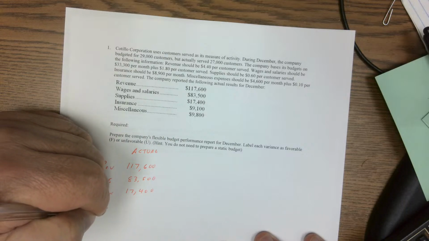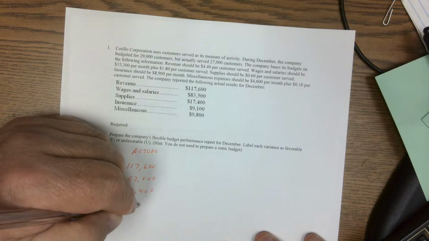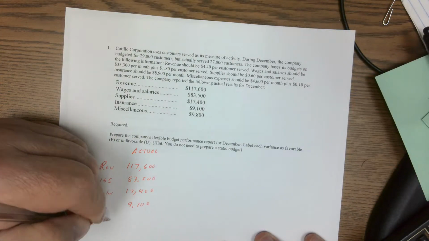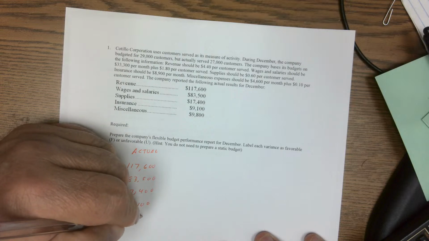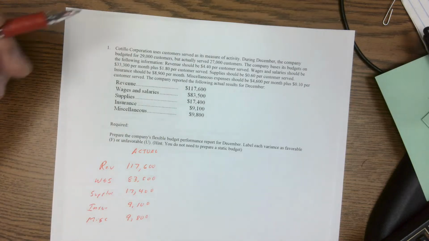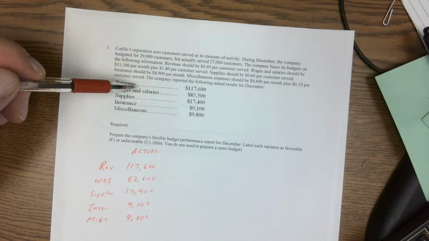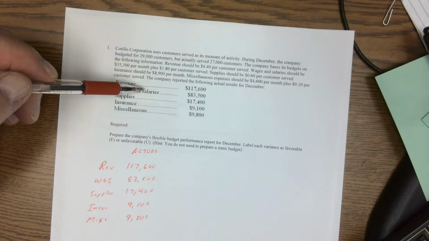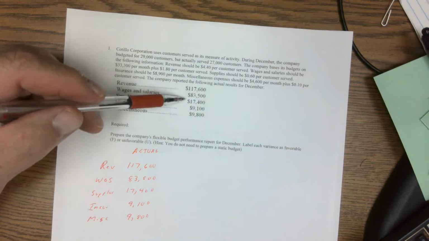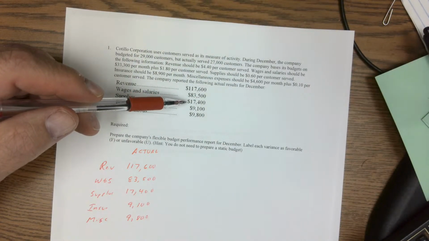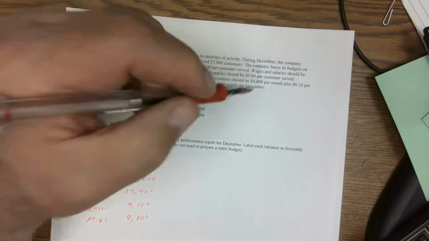Insurance, 9,100. And miscellaneous, 9,800. Now you can see that these ones listed as both a fixed and a variable cost, we don't have the information to separate those into fixed and variable, so we have to compare them as a total.